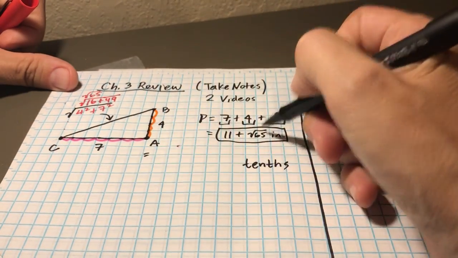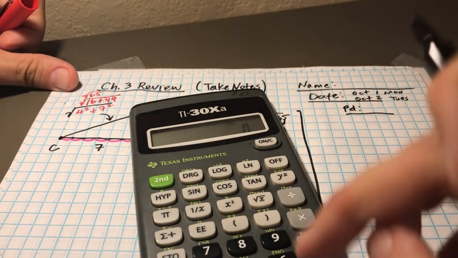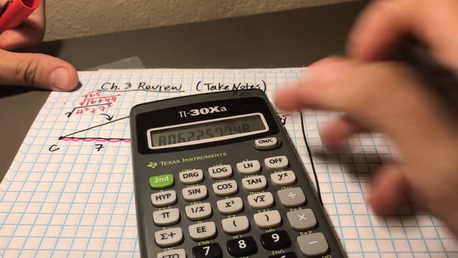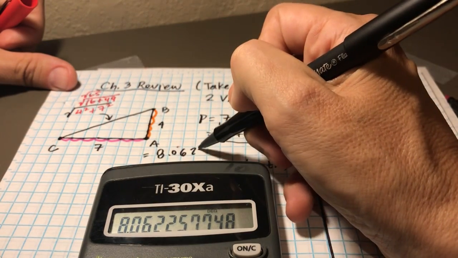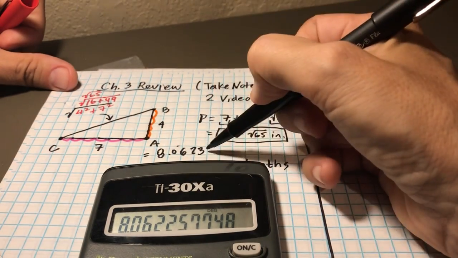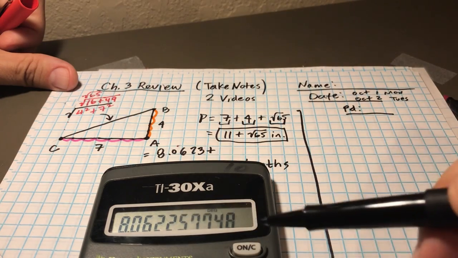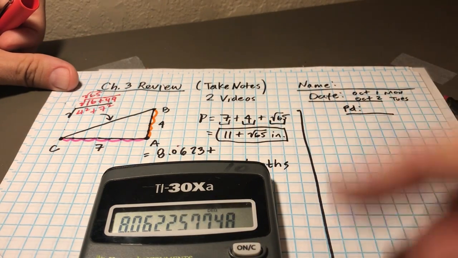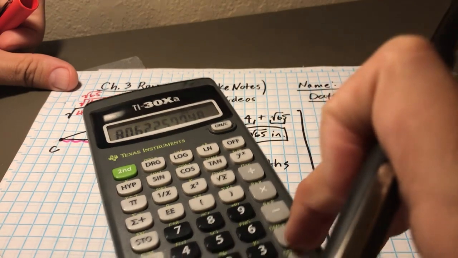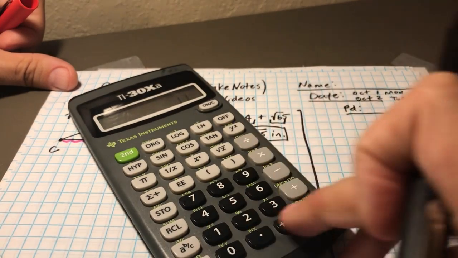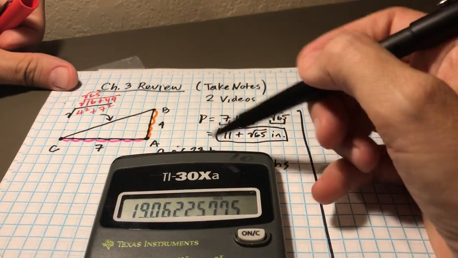So in my calculator, I'm going to put in, what is the square root of 65? So the square root of 65 is 8.0623. I'll just round up to the 23. And then I keep it in my calculator here. That's the square root of 65. And then I just want to go ahead and add 11. Enter. And there's my answer.